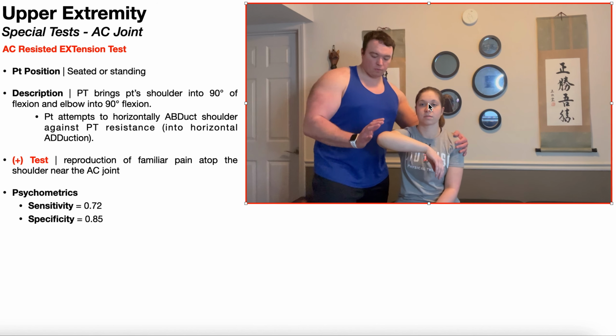Let's take a look at that. So from this position, I apply a resistance into horizontal adduction. She attempts to horizontally abduct. And a positive test is going to be reproduction of familiar pain atop the shoulder near the AC joint, just as it was in the cross-body adduction test before. As a standalone test, the psychometrics are still not that great. The sensitivity is 72%, while the specificity is a little bit better at 85%.